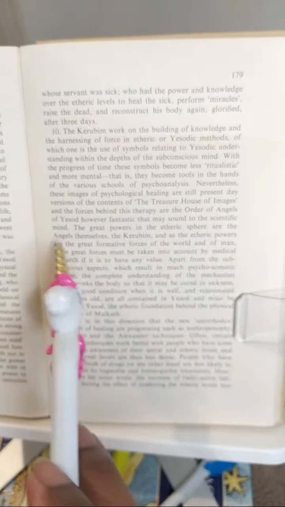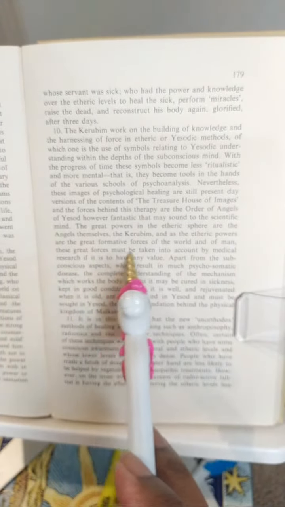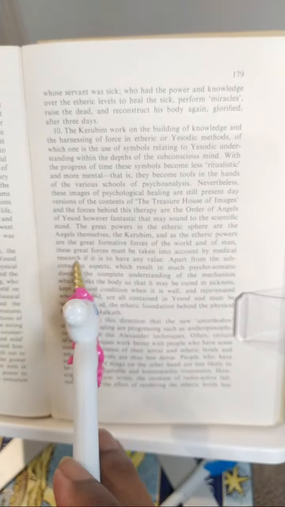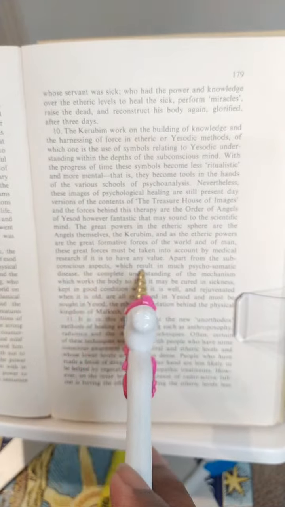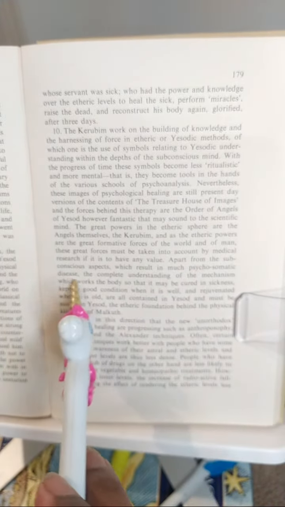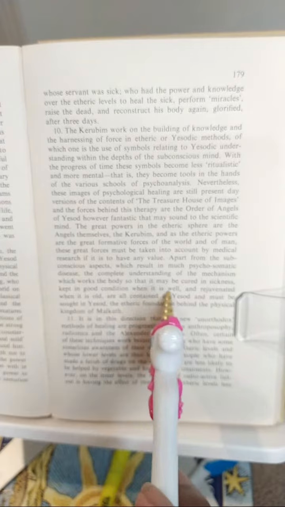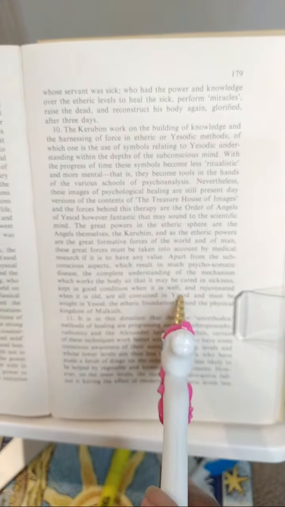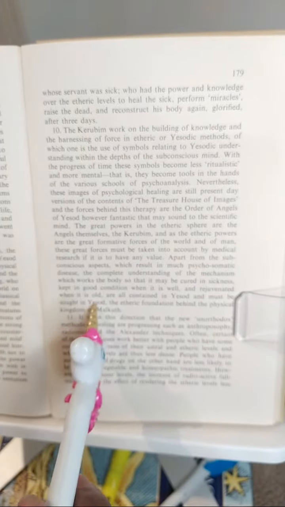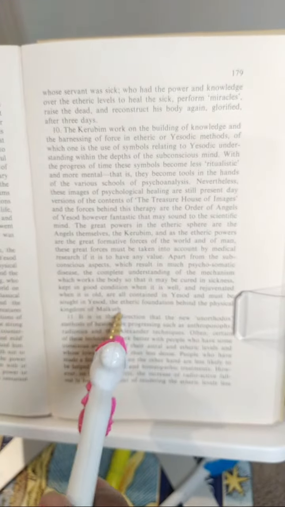And as the etheric powers are the great formative forces of the world and of man, these great forces must be taken into account by medical research if it is to have any value. Apart from the subconscious aspects which result in much psychosomatic disease, the complete understanding of the mechanism which works the body so that it may be cured in sickness, kept in good condition when it is well, and rejuvenated when it is old, are all contained in Yesod, and must be sought in Yesod, the etheric foundation behind the physical kingdom of Malkuth.